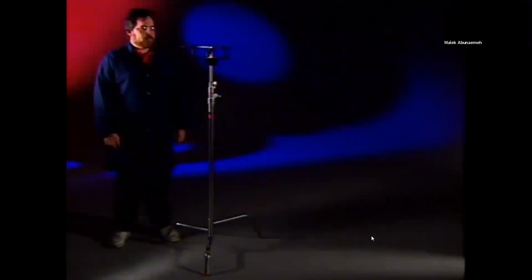How is the vertical motion of a projectile affected by its horizontal motion? We use this device to find out.